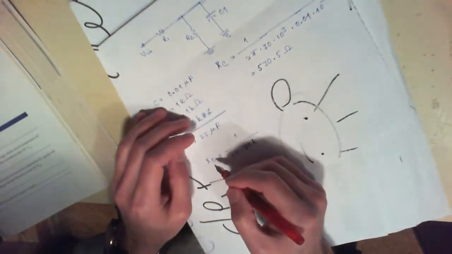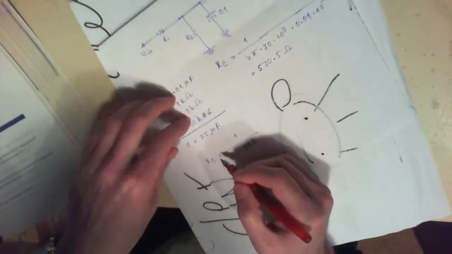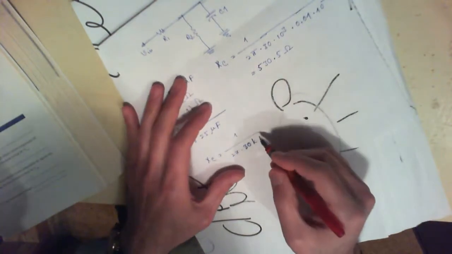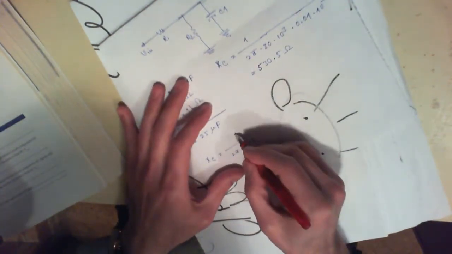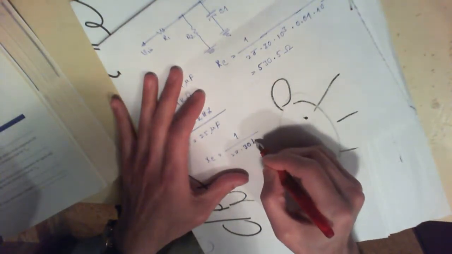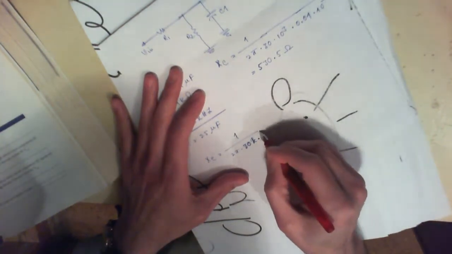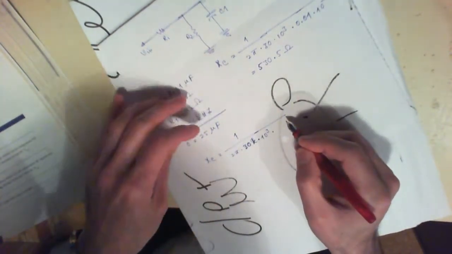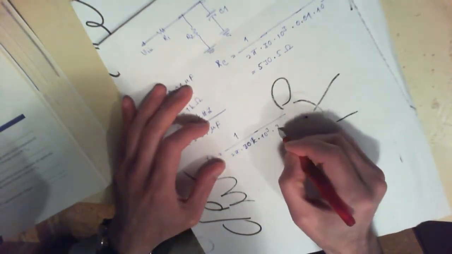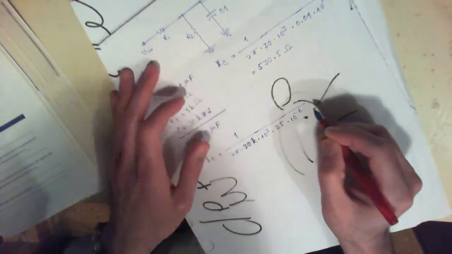So the frequency over here is way too high, for example, for this kind of oversimplification. I'm going to show you what I mean by that. So 30 kilohertz would be 30 times 10 raised to the power 3 hertz, and the value of my capacitor is actually 25 microfarad, 25 into 10 raised to the power negative 6 farad.